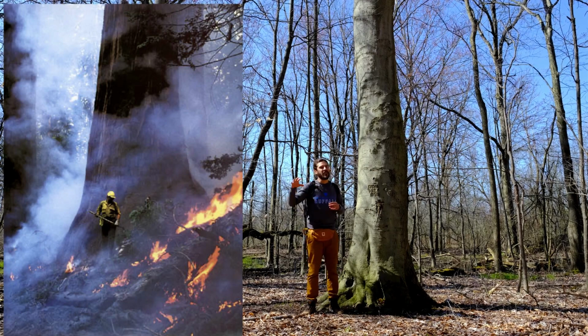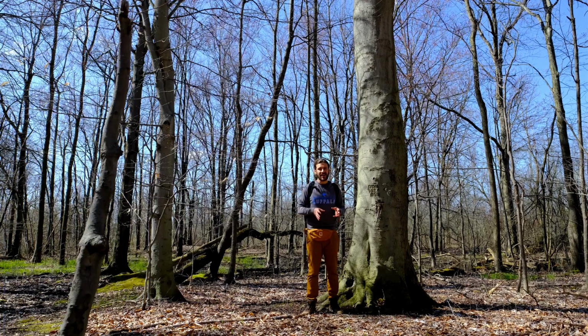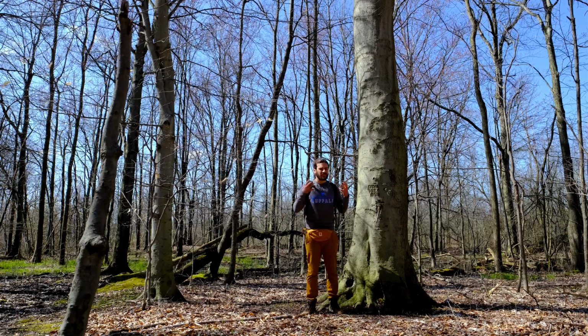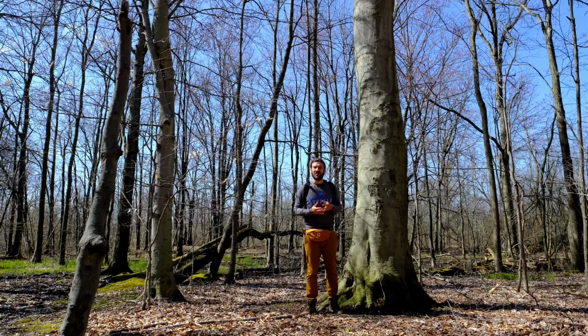You need a fire regime in place on the West Coast, whereas here, our ecosystems will actually return quite readily if we just leave them alone.